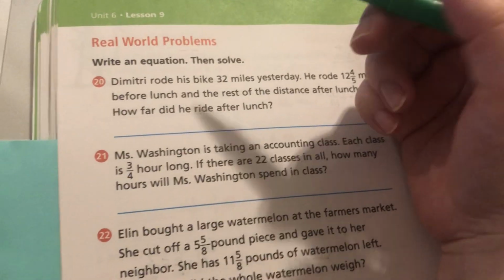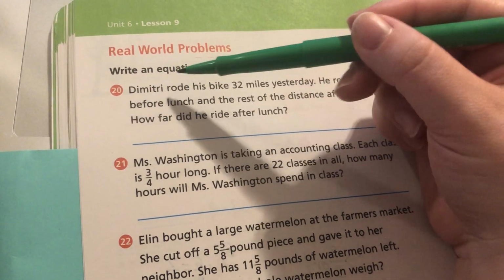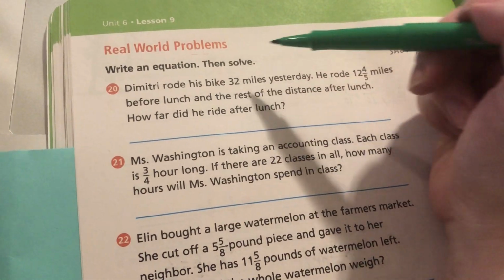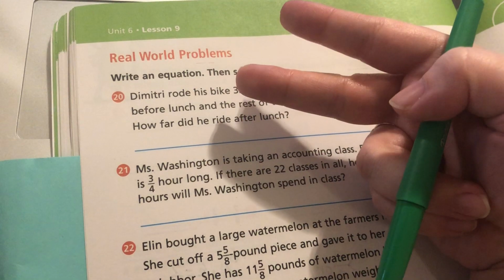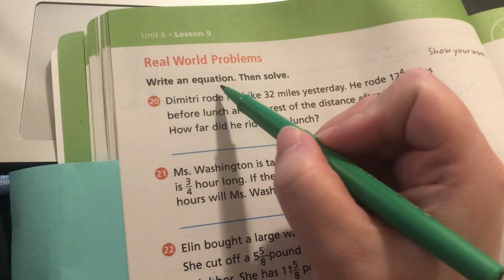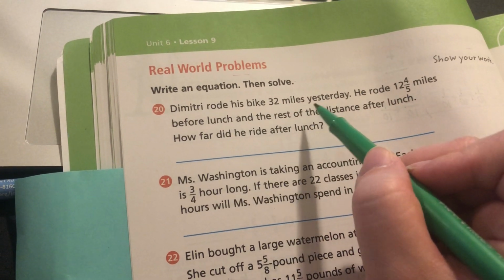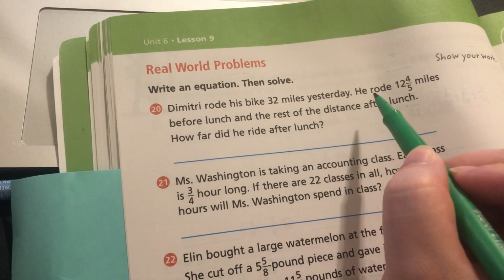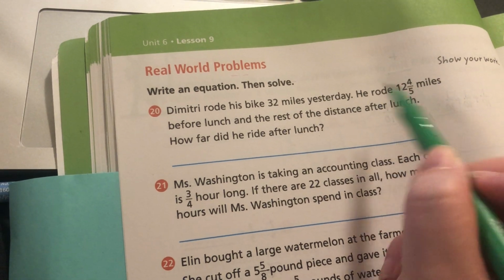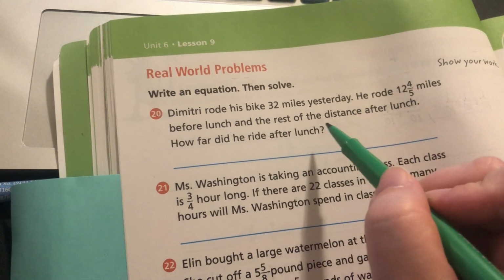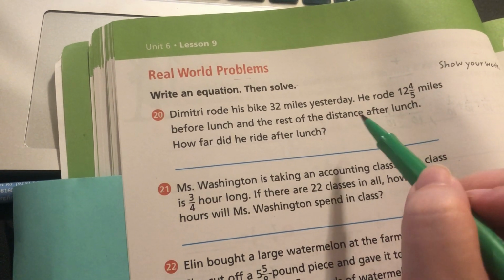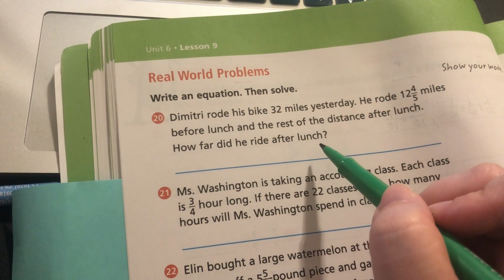So I'm going to read the directions first. It says write an equation, then solve. So you're going to have 2 answers here. You're going to have the equation and then the answer. Dimitri rode his bike 32 miles yesterday. He rode 12 4/5 miles before lunch and the rest of the distance after lunch. How far did he ride after lunch?